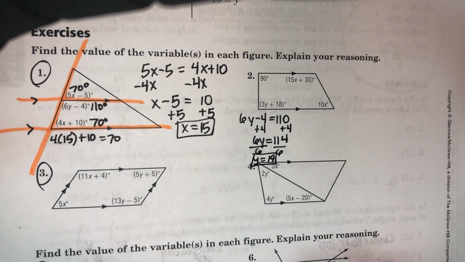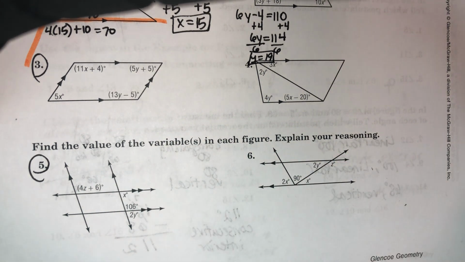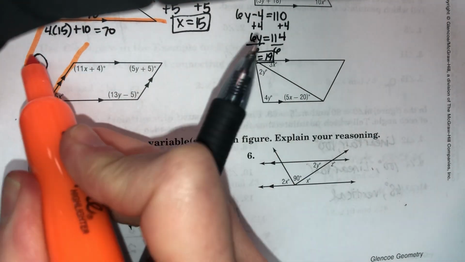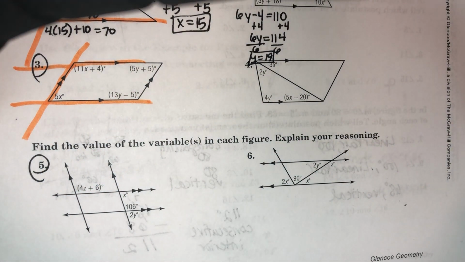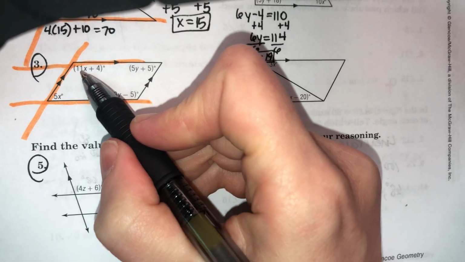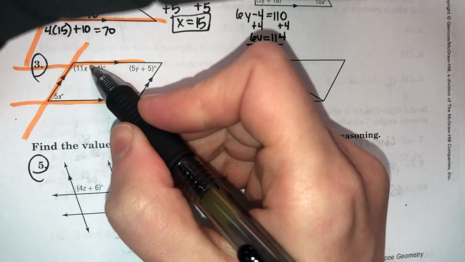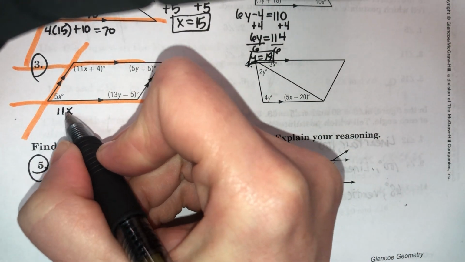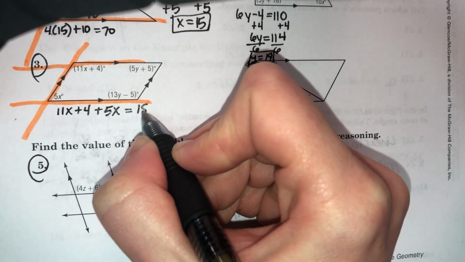Okay, number 3. Here we have parallel lines cut by a transversal. 11x plus 4 and 5x are called consecutive interior angles, so they have to add to make 180. 11x plus 4 plus 5x equals 180.